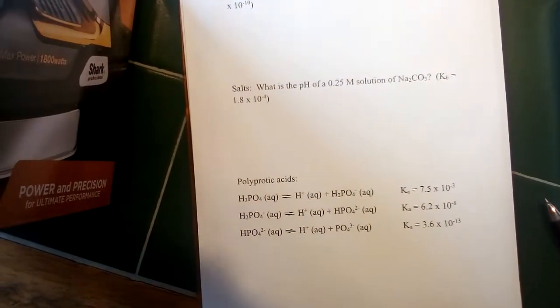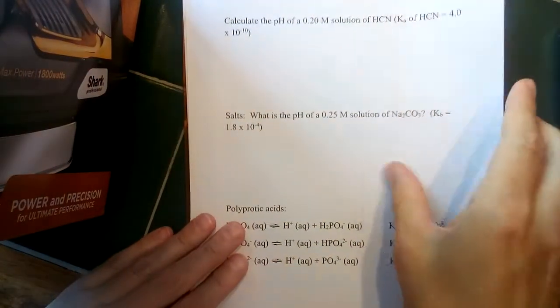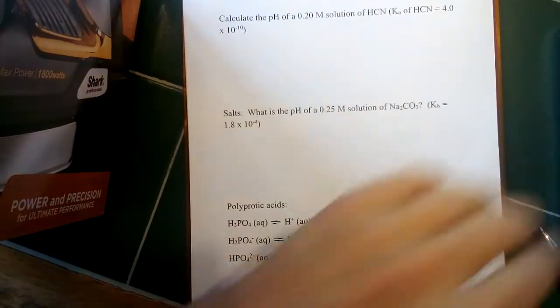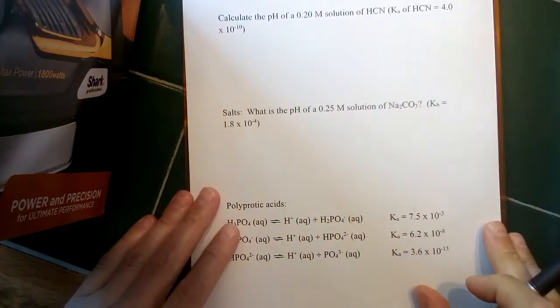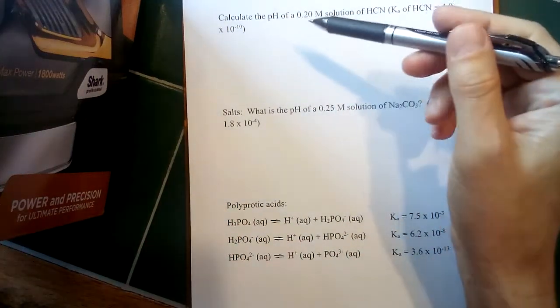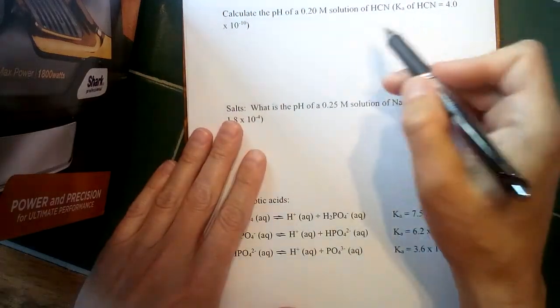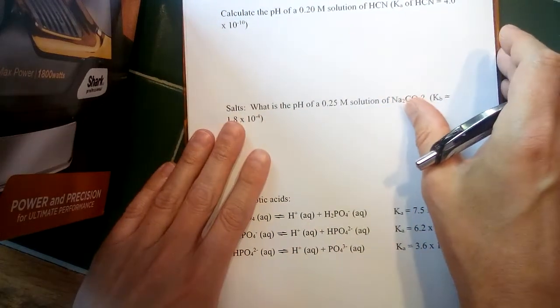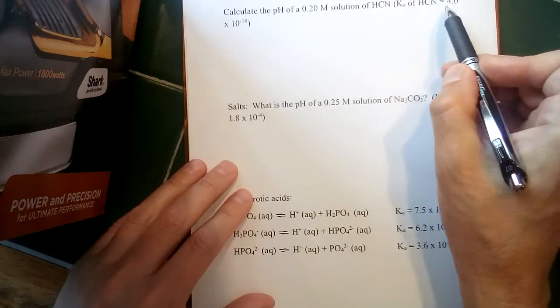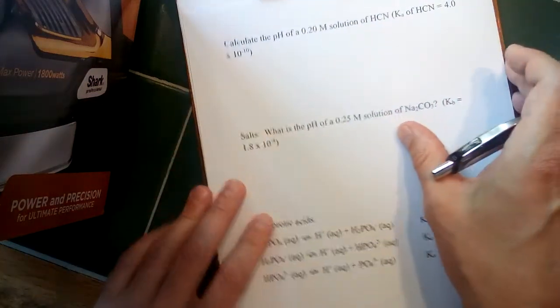Okay, a couple more examples here of calculating various information related to weak acids and weak bases. So the first problem here, we want to calculate the pH of a 0.2 molar solution of HCN. That would be hydrocyanic acid. We're given the Ka. It's 4 times 10 to the minus 10th.